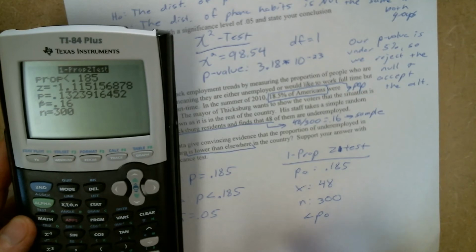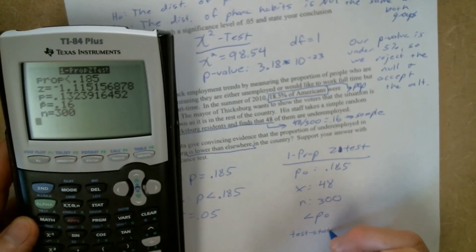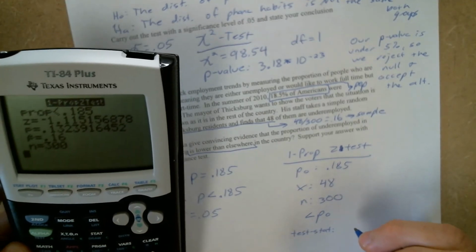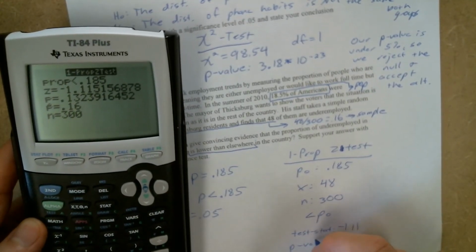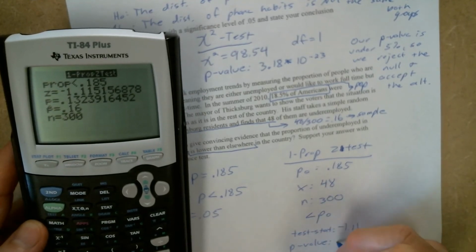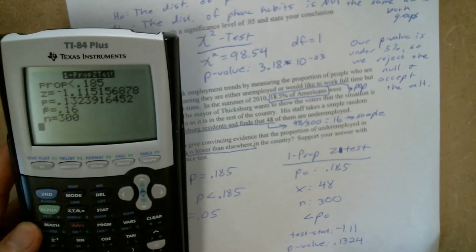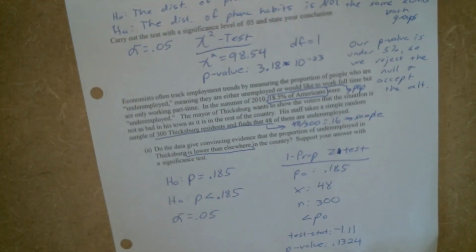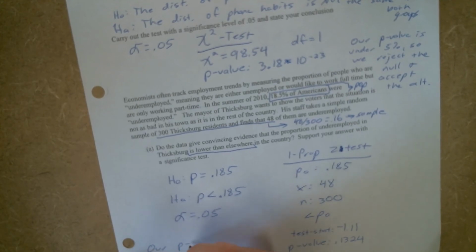It gives us a test statistic of negative 1.11. It gives us a p-value of 0.1324. All right. And then based on that p-value, our p-value is over 5%.